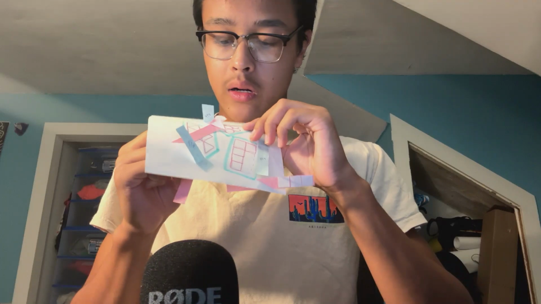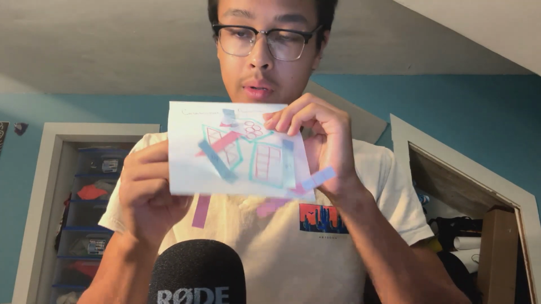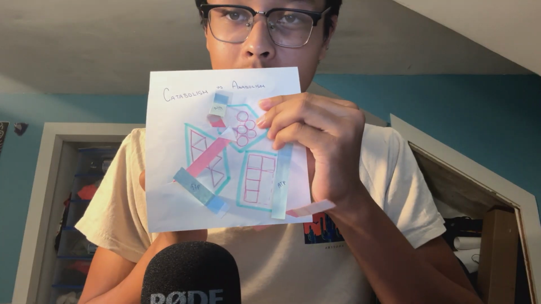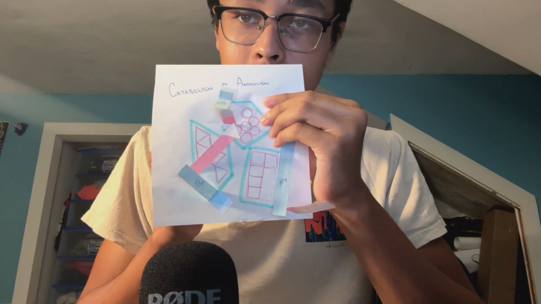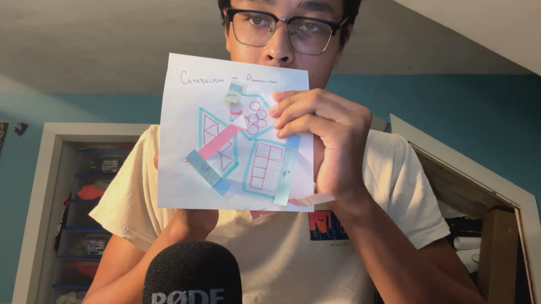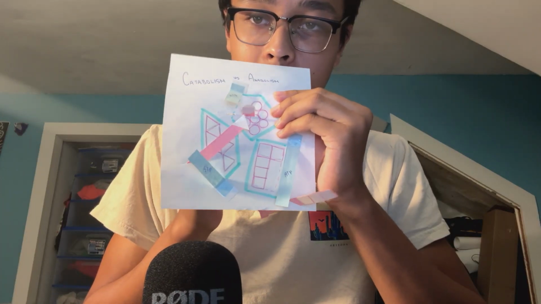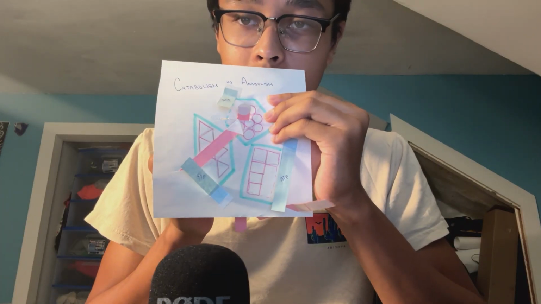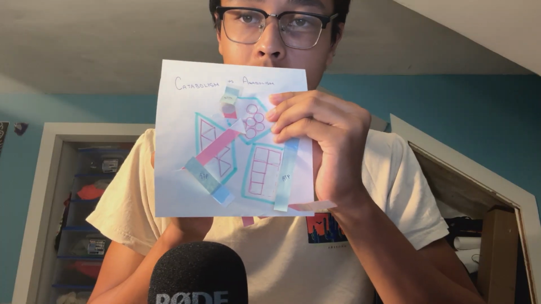Then for this part, the anabolism. See, look. This monosaccharide of glucose is coming together to make a larger polysaccharide.